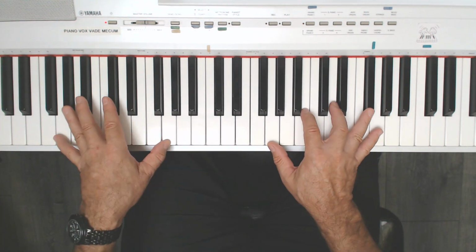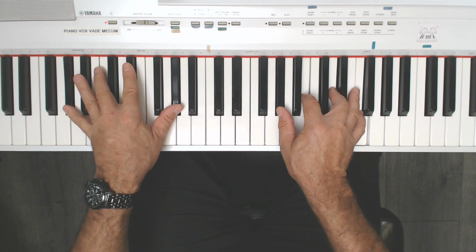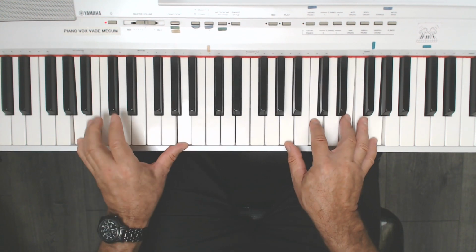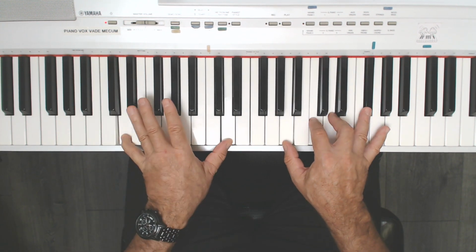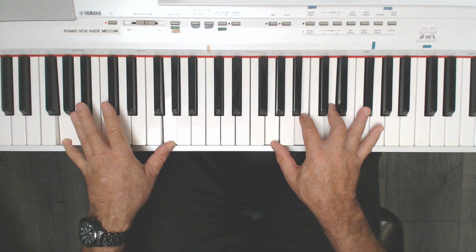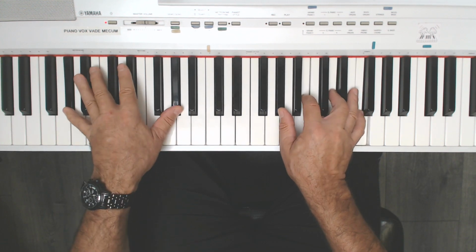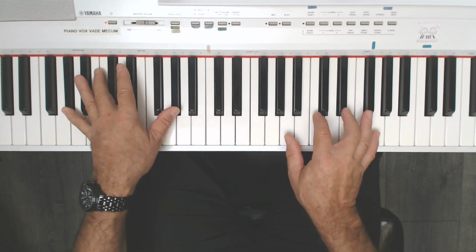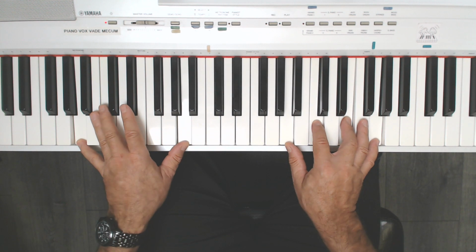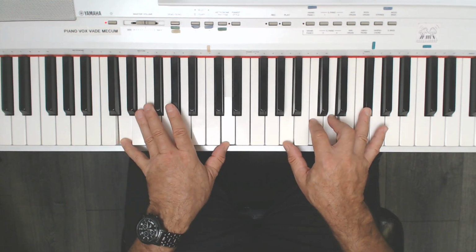Okay, from the start again. She gets too hungry for dinner at 8. And then again, second line, I carry on. She likes the theater, A flat diminished 7, but never A minor 7. Come, let's. So, a different option now.